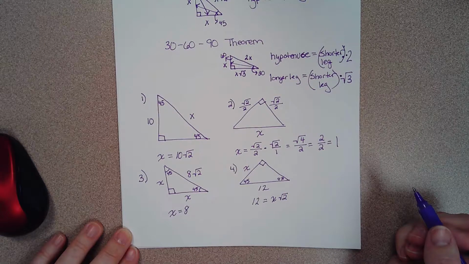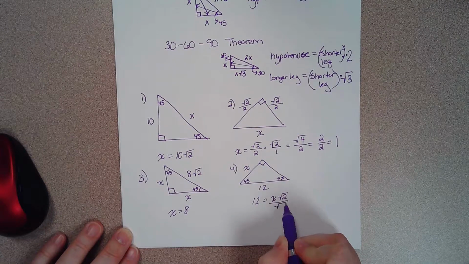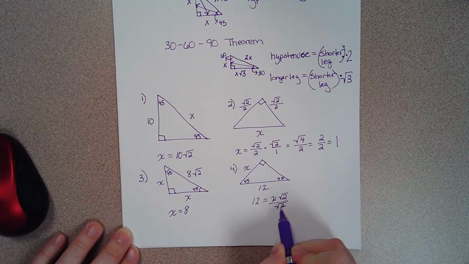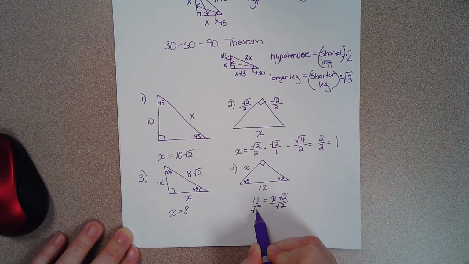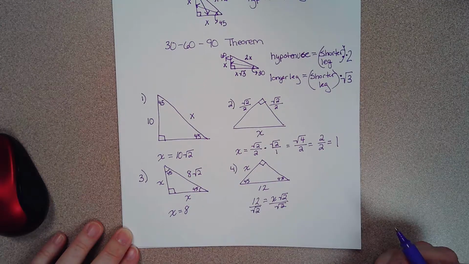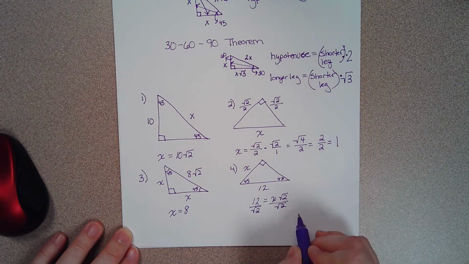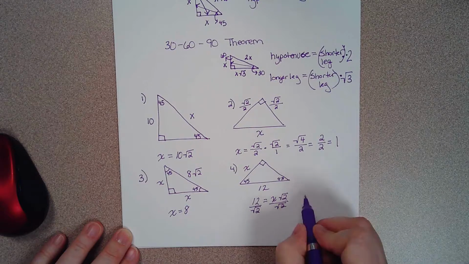So our answer, if we leave it in precise amounts, we know to undo multiplication, we have to do division. So here's where the rationalization comes into play. We can't leave that 12 over square root 2. So let's come over here and rationalize our fraction.